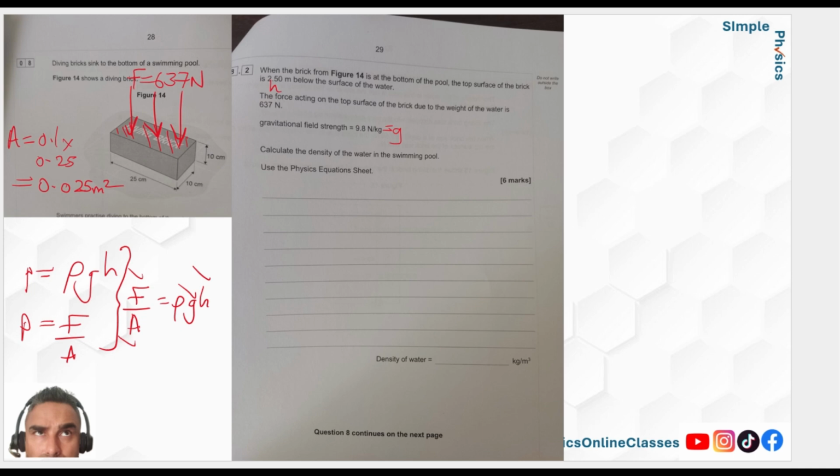Whenever you see the question, try to pull out what theory it is that you need. Area is probably the only place we've used area, in pressure equals force over area. As soon as you talk about swimming pools, liquids, pressure, forces in liquids, you've got to realize it's rho g h. So let's put it all here. I've written the formulas here.